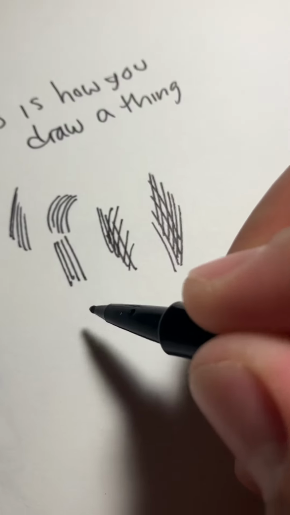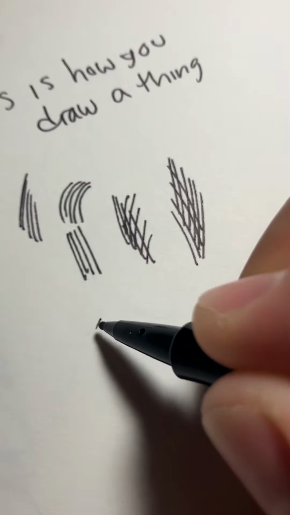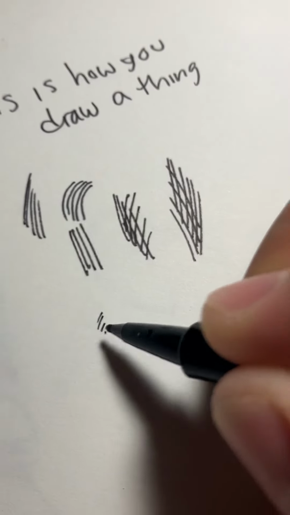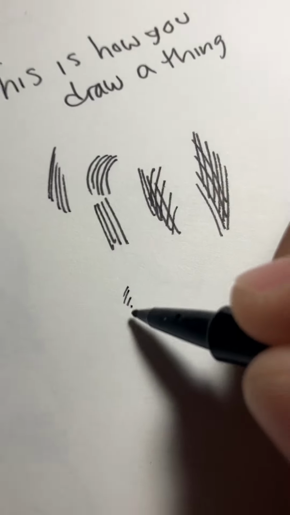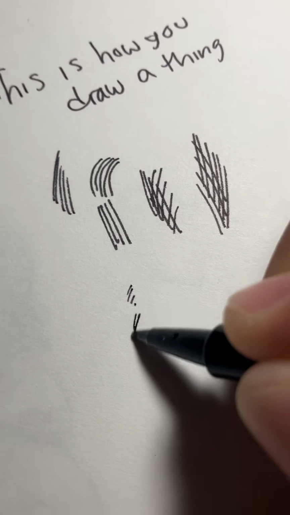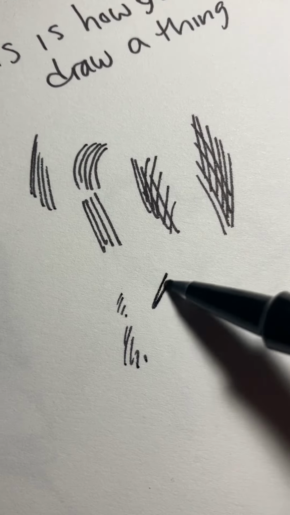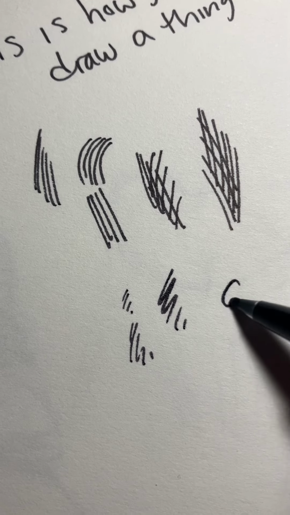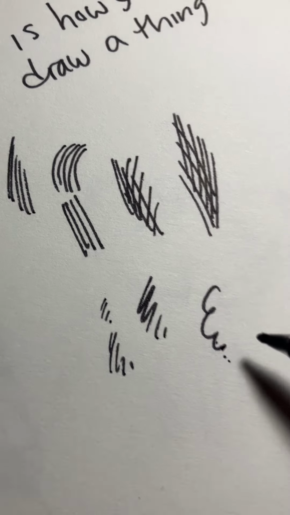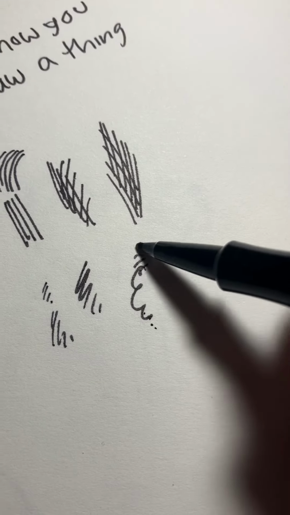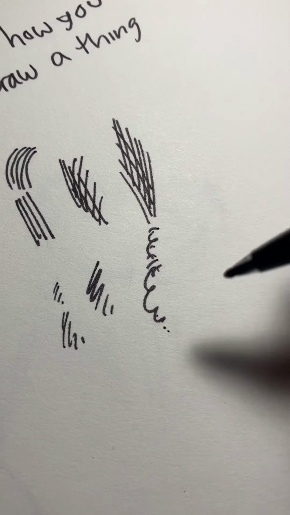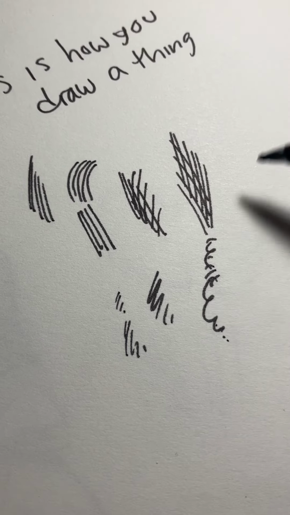Your hatching can go from different sizes to just little ticks, dots, to fully, or squiggles. The whole point is to describe curvature.